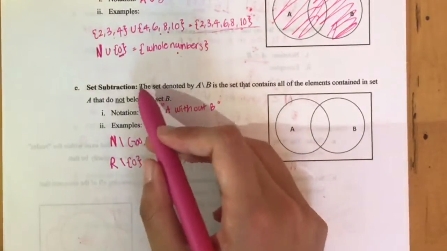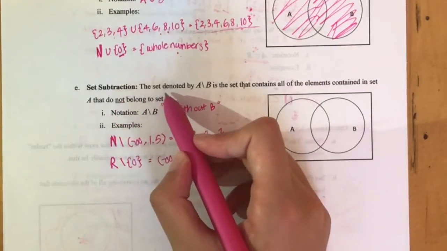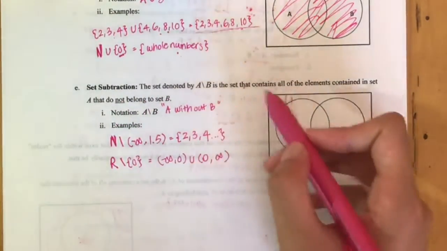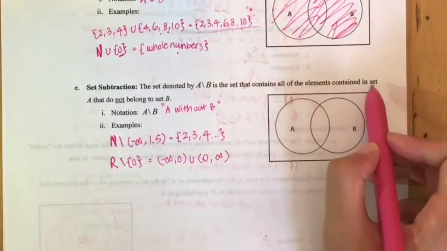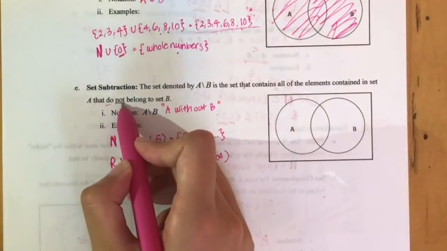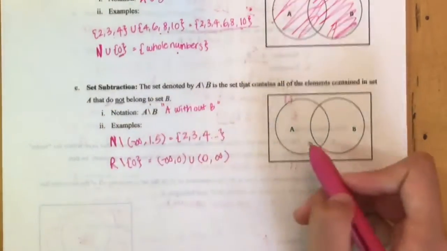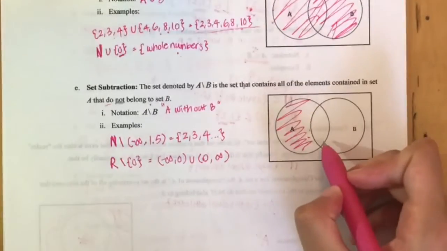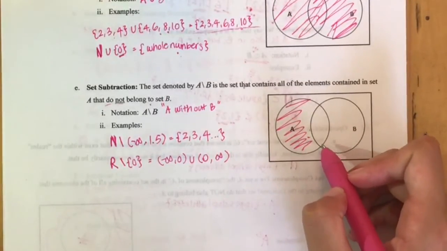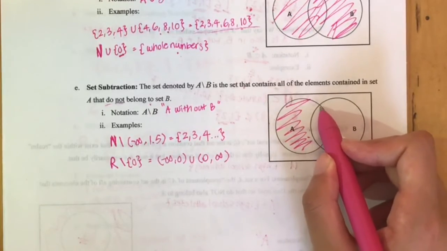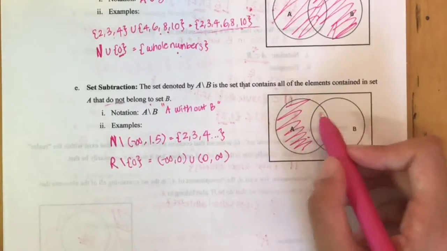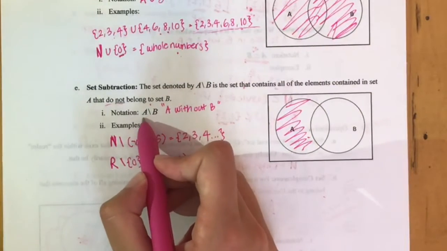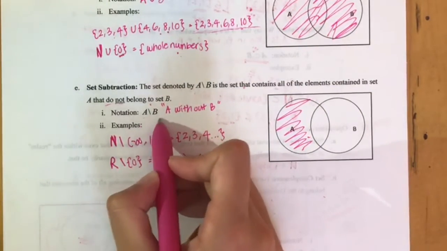Last but not least, we have set subtraction. So the set denoted by this is the set that contains all the elements contained in set A that do not belong to set B. So for this diagram, it'll be this area. So everything in A that does not belong to set B, which is excluding the shared area. So this is the notation, which basically means A without B.